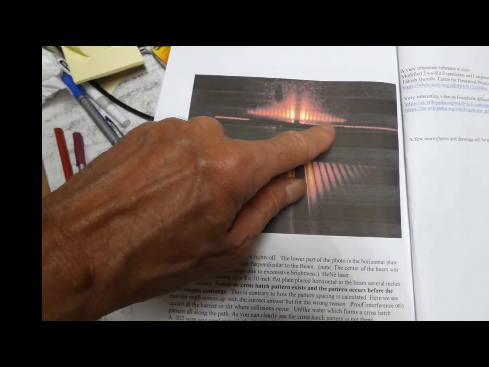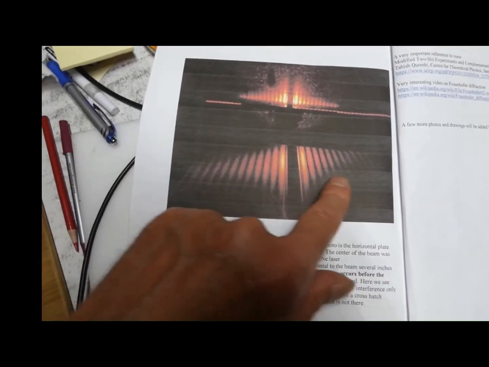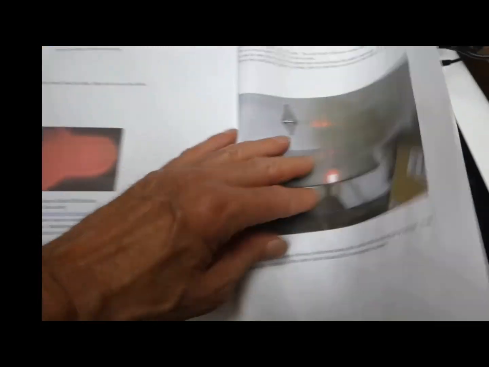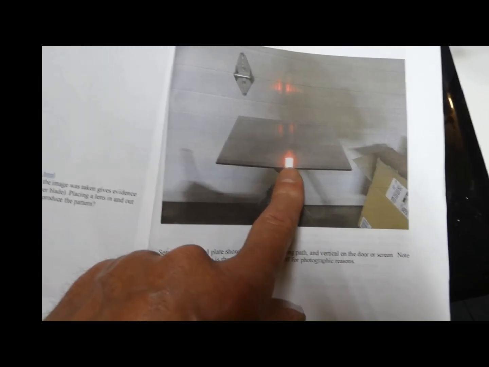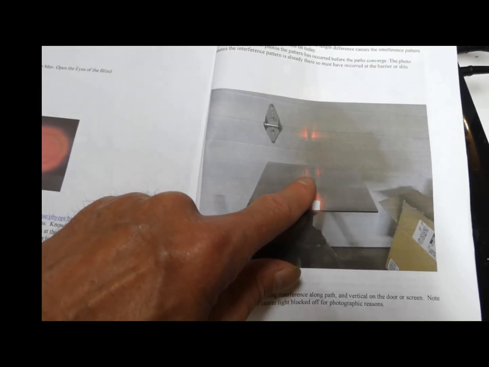And that's the interference pattern on the wall. And this is a horizontal layout of it. So this is the plate. I cut off the center section because it's too bright. Okay, this is with the room lights on.